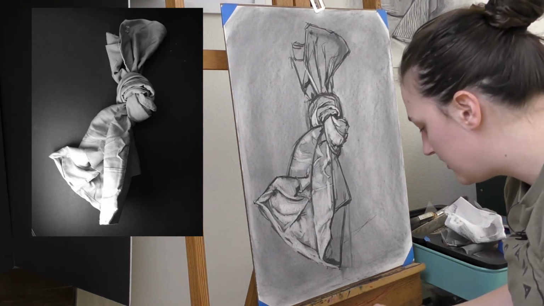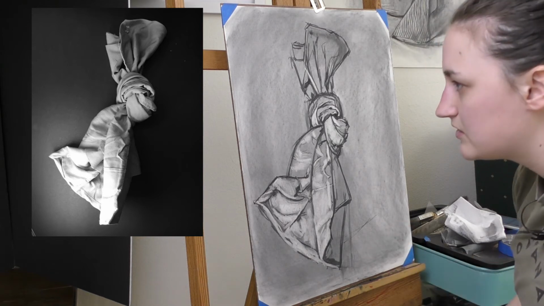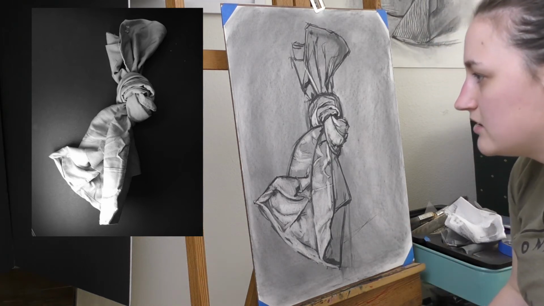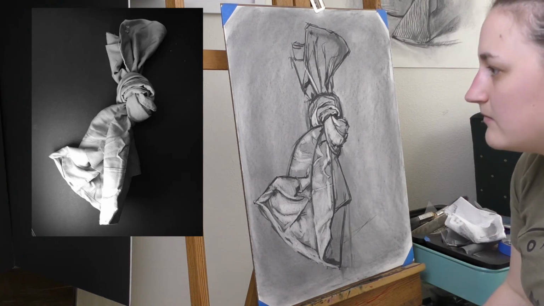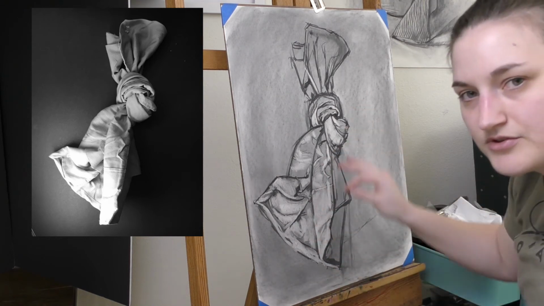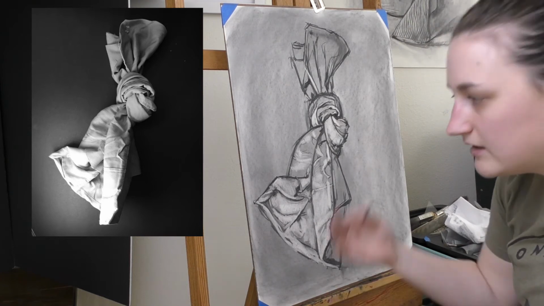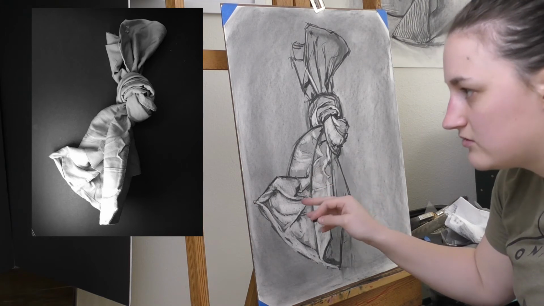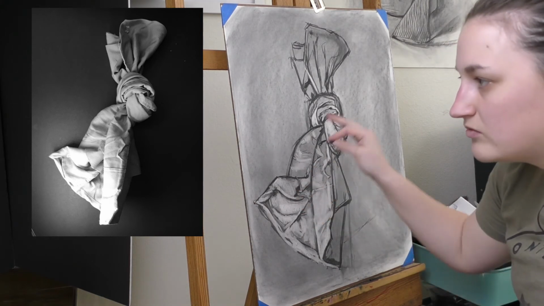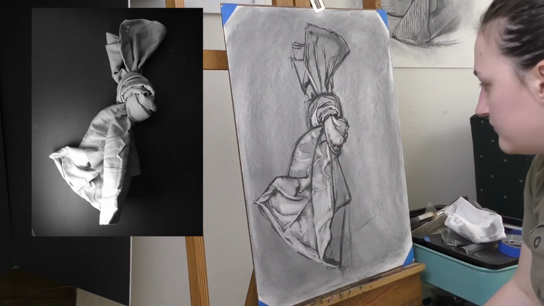But step 7 here, lay down initial darks, and what I'm thinking about for that is the darkest areas inside of here, and I've already kind of planned out a lot of them while I was planning out the drawing, and the reason for that was because I needed some sort of a marker for myself of like, okay, this shadow shape is here, so I knew what shapes were going on around there.